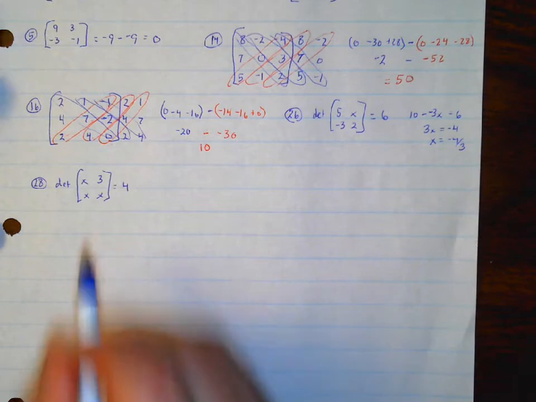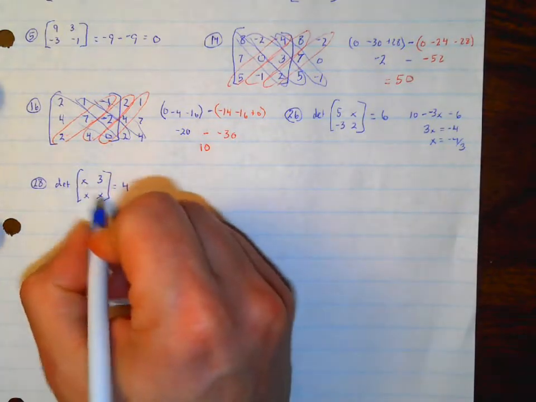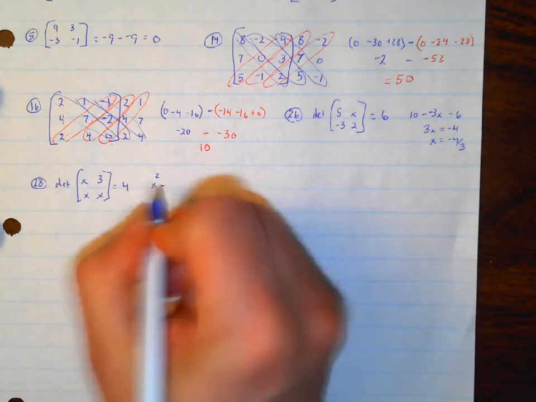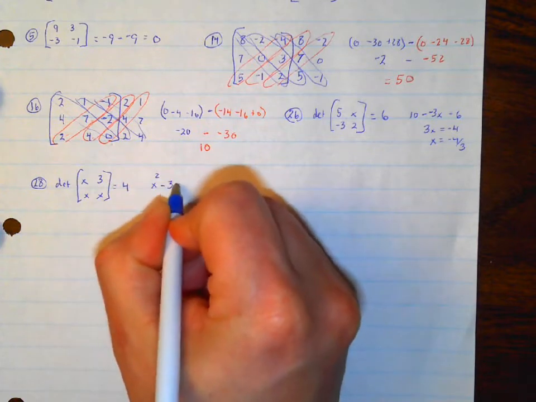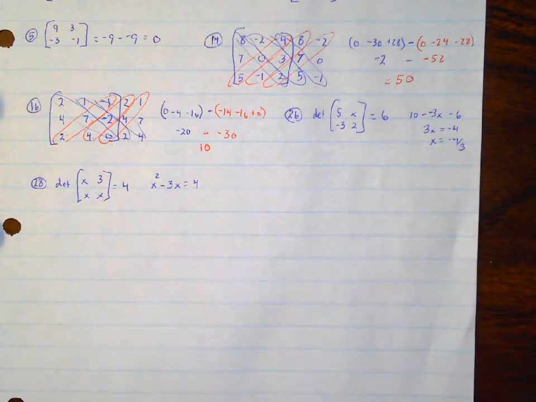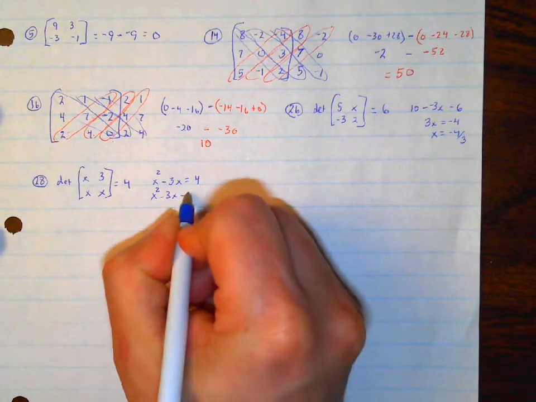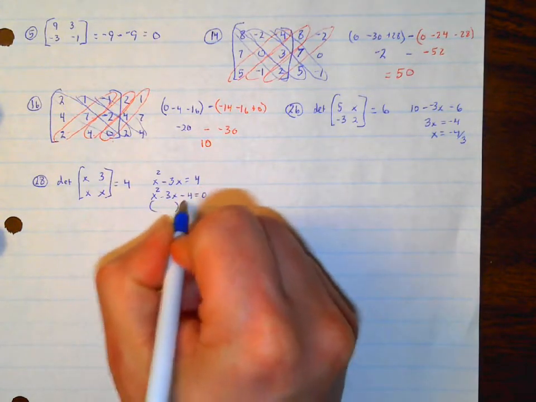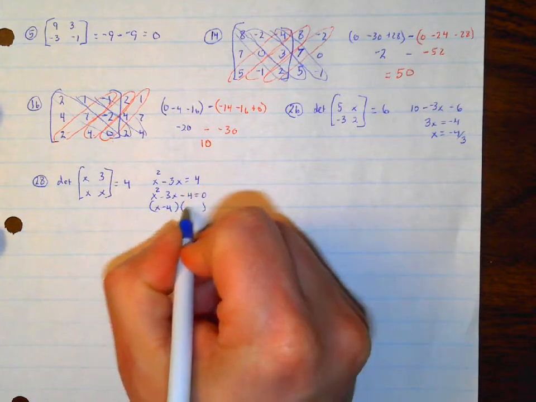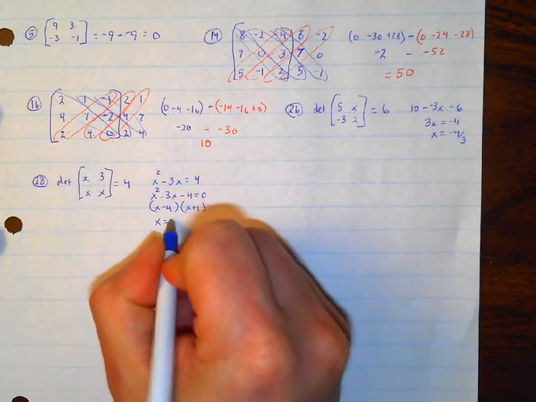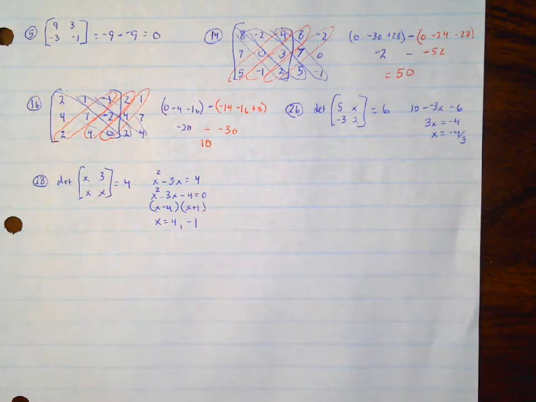Number 28, determinant. So x times x is x squared. And 3x equals the determinant of 4. I have a quadratic to solve. We've done a lot of these this year. Get it equal to 0. Factor it. So x could either equal 4 or negative 1.